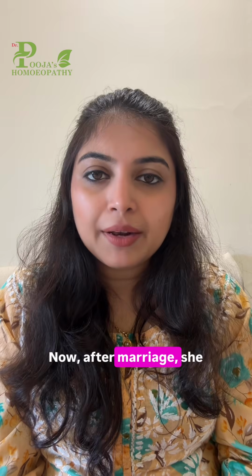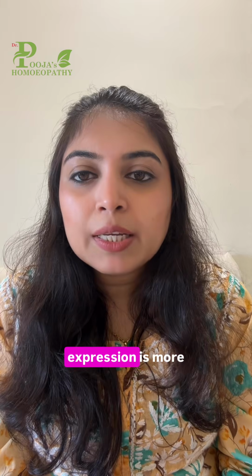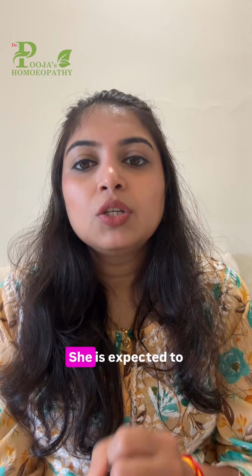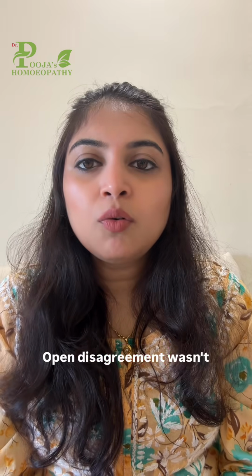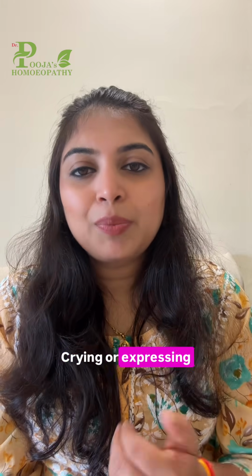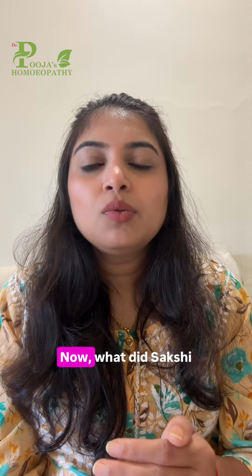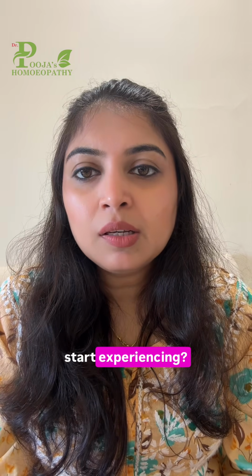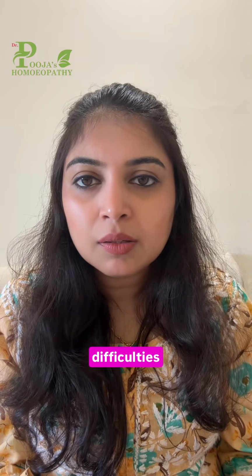Now, after marriage, she enters a more traditional family environment. Here, emotional expression is more controlled. She is expected to remain quiet in certain situations. Open disagreement wasn't encouraged. Crying or expressing anger openly wasn't considered appropriate. Now, what did Sakshi start experiencing? Emotional conflict, stress, adjustment difficulties.